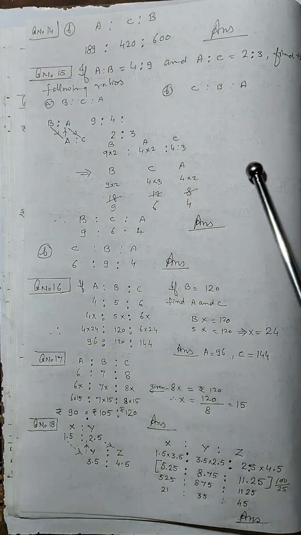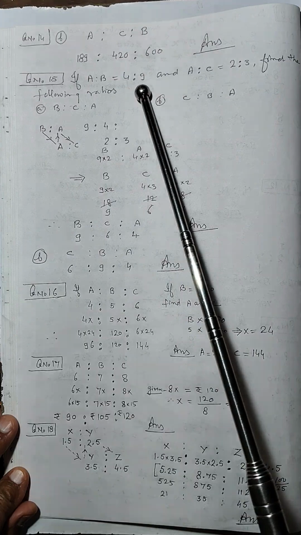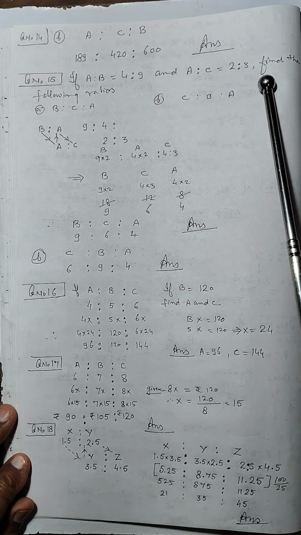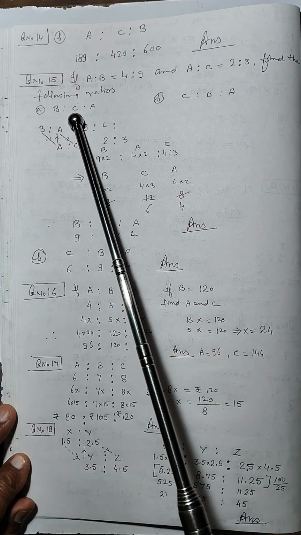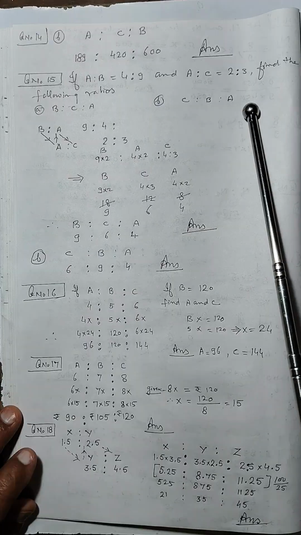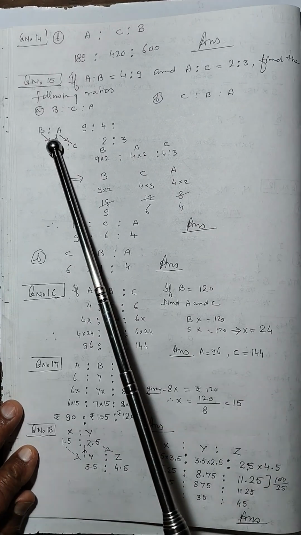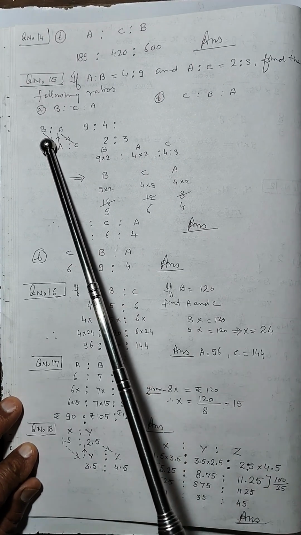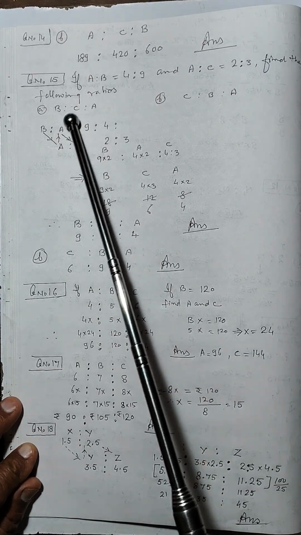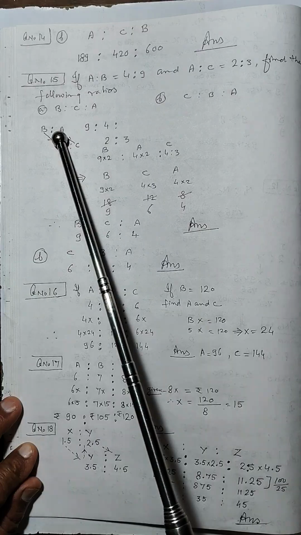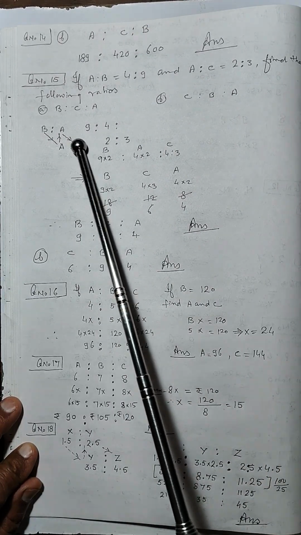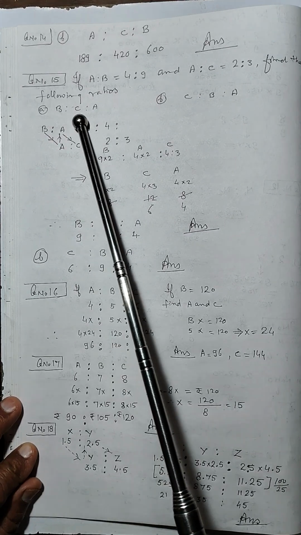Now you see here, A is to B is given, that is 4:9, and A is to C is 2:3. Find the following ratios, that is B is to C is to A, and C is to B is to A. So first of all, here A is to B is given, so I have written here B is to A, and after that A is to C, because we have to find out the BCA.